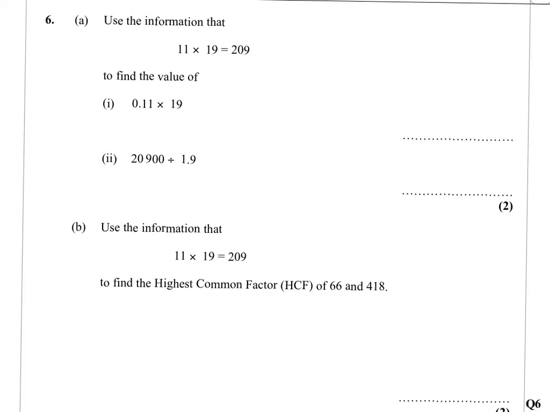Okay, a lot of people find these questions a bit tricky. We're given some information. It says use the information that 11 times 19 equals 209 to then find the value of this. So we're not going to use a calculator, we're going to use the information that we're given. 11 times 19 equals 209. So what's 0.11 times 19?